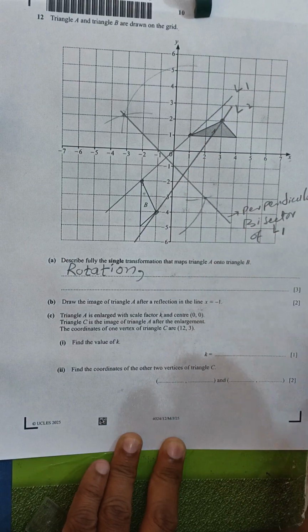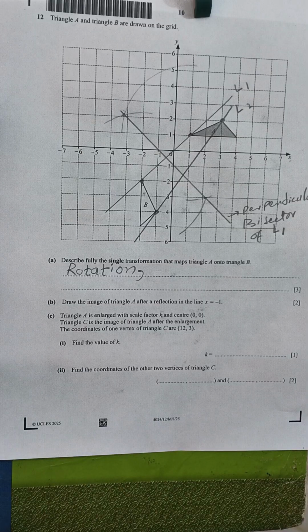Similarly, perpendicular bisector of line 2.